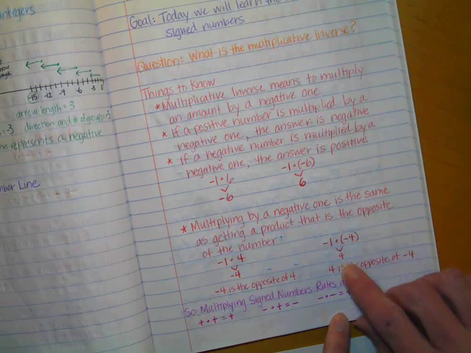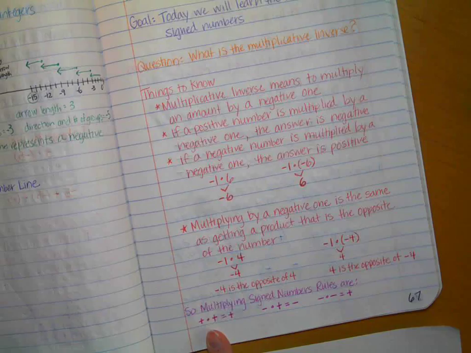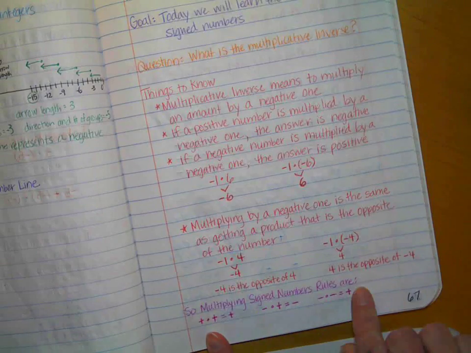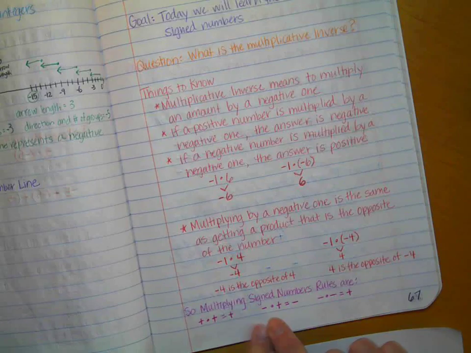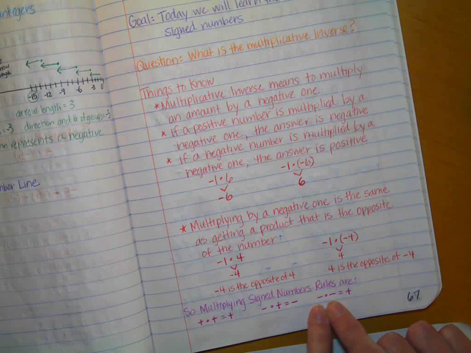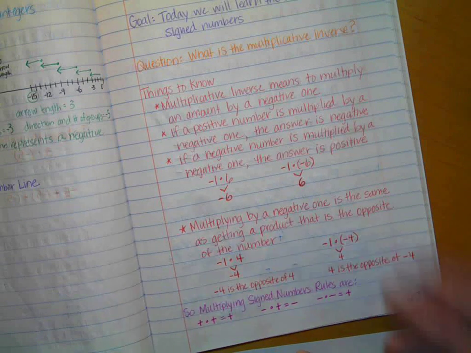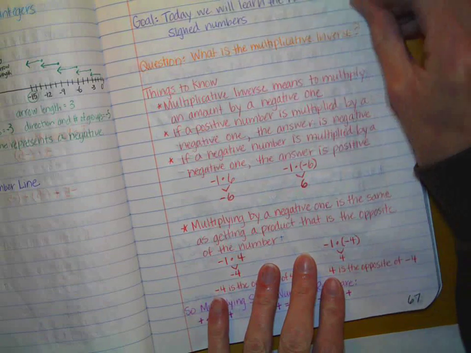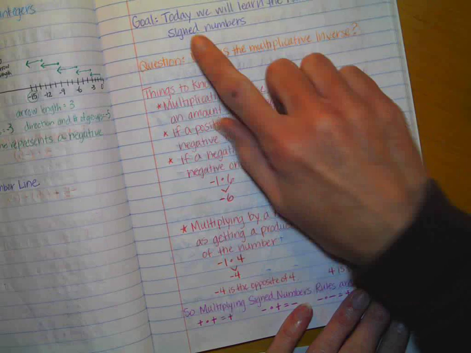Negative times a negative gave me a positive. Those are our rules when you're working with multiplying signed numbers. A positive times a positive gives me a positive. A negative times a positive gives me a negative. A negative times a negative gives me a positive. Those are the rules for multiplying signed numbers. I think that's pretty simple for you all to figure out.